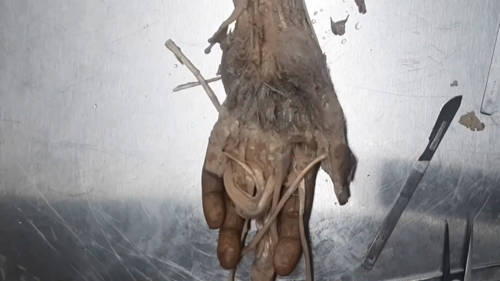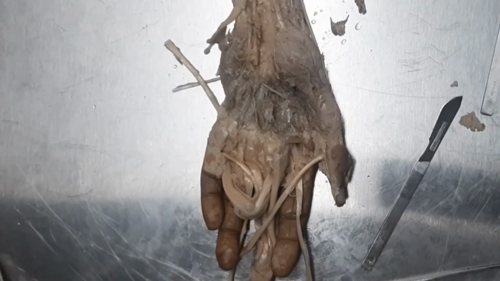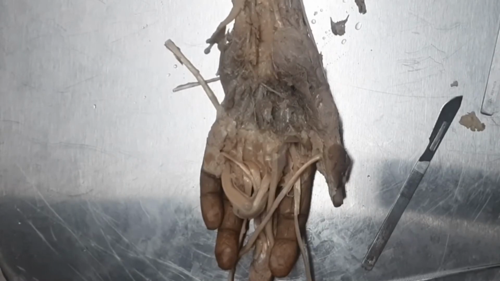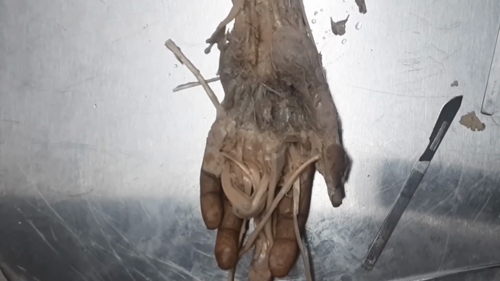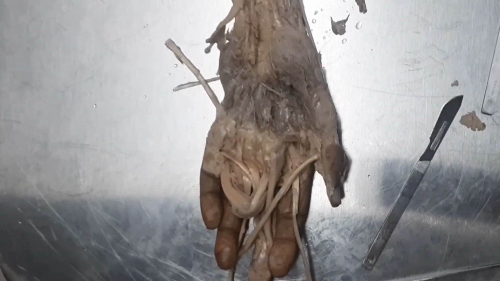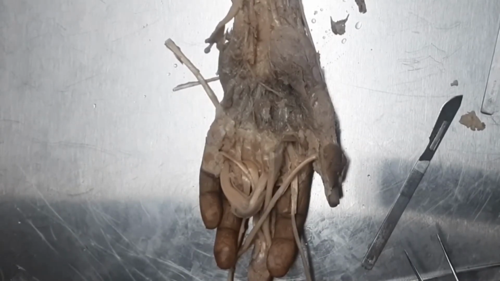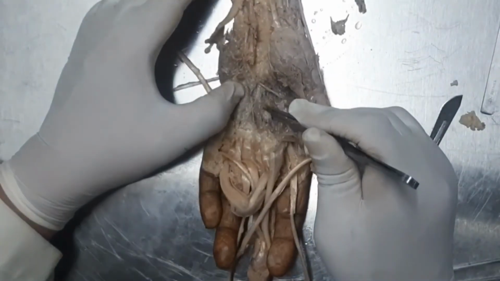Now this deep palmar arch will give a few branches. There are three branches, and they are called palmar metacarpal arteries. I will show you the palmar metacarpal arteries, but I will not be able to show you the three perforating arteries and the recurrent branch, but I will definitely show you the three metacarpal arteries.